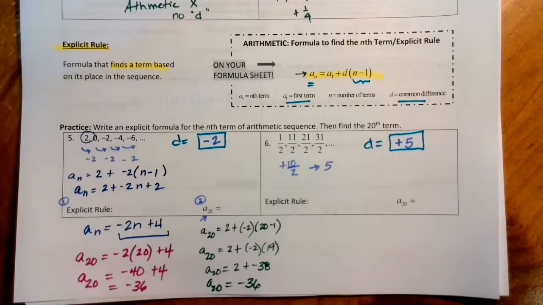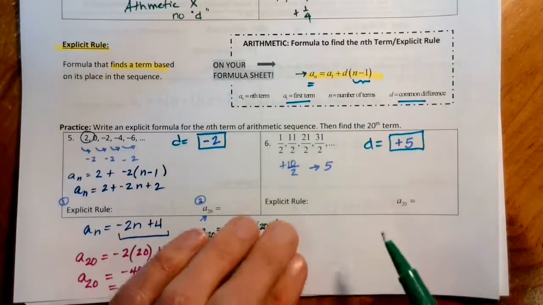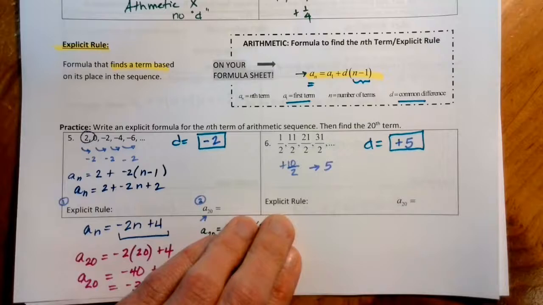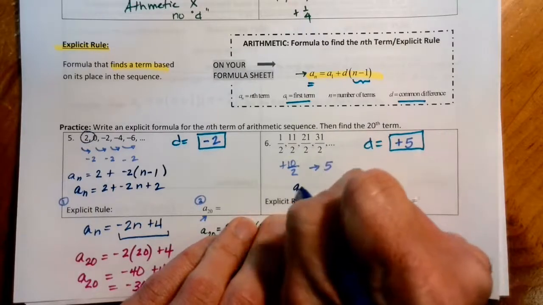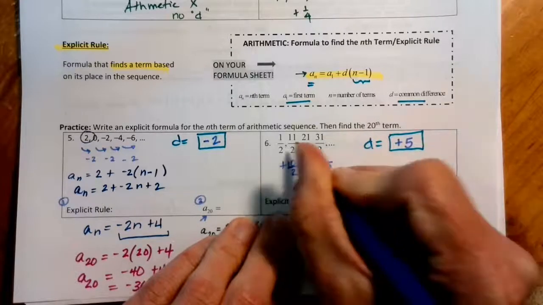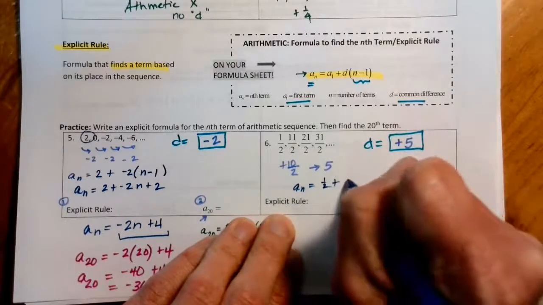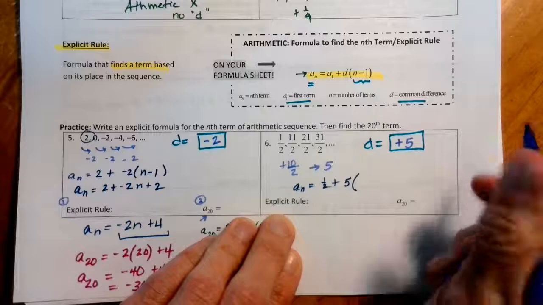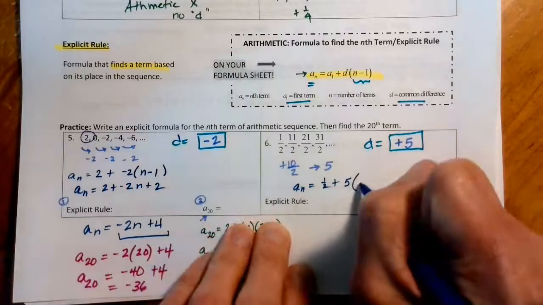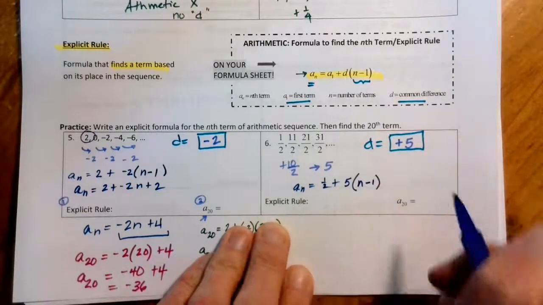But you can go ahead and look and see that that difference is 5. So when we go to write an explicit rule for this one, we can say that any a sub n is equal to my first term, which is 1/2, plus my common difference times that n minus 1.